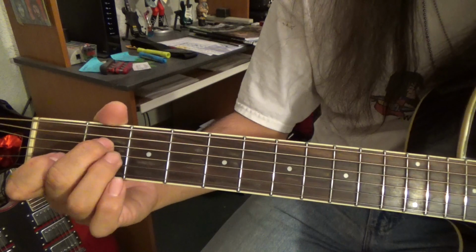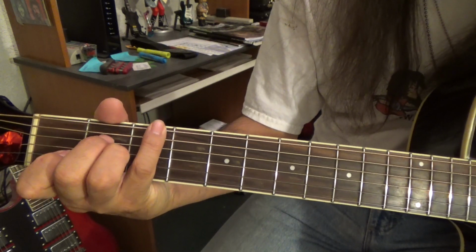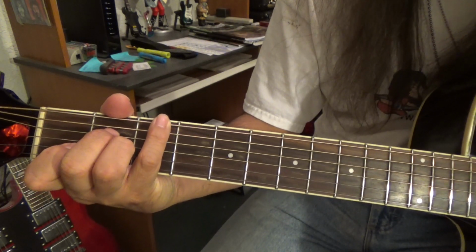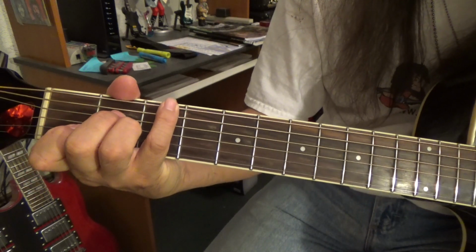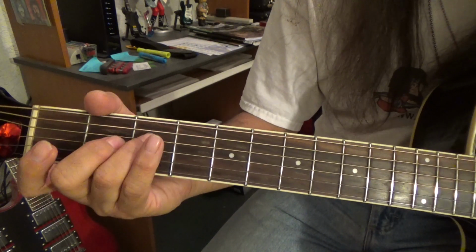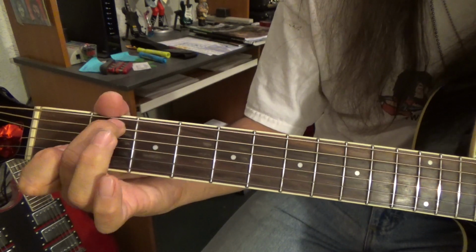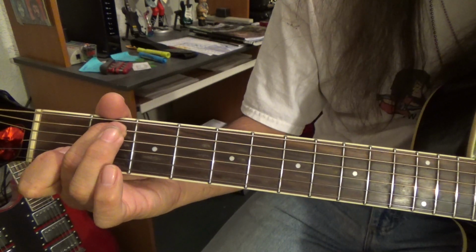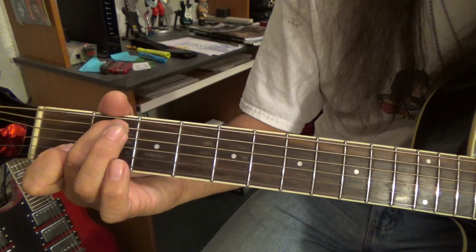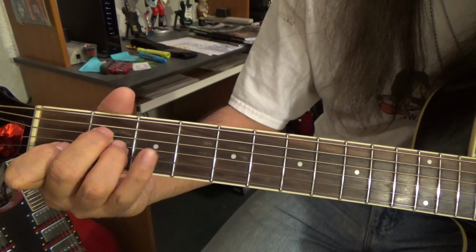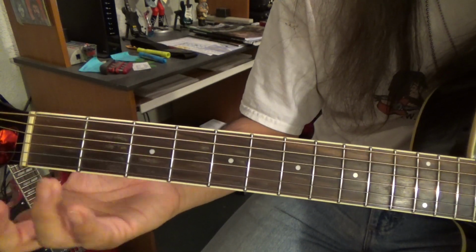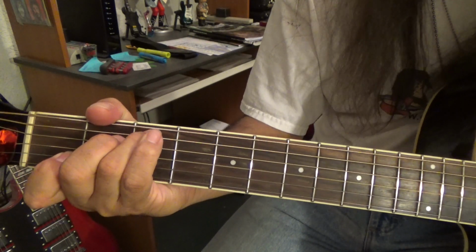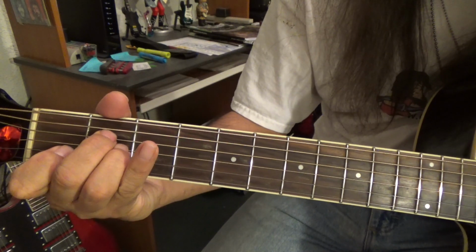Okay? But we're basically just trying to show you what it means when you see that slash other letter, okay? So that's a pretty popular one, the C slash B, meaning you add the B, and then you move on to the next chord, whatever chord that would be. In this particular instance, the A minor. See, that's a good progression that you can work on right there. Your C, add B, and then your A minor.